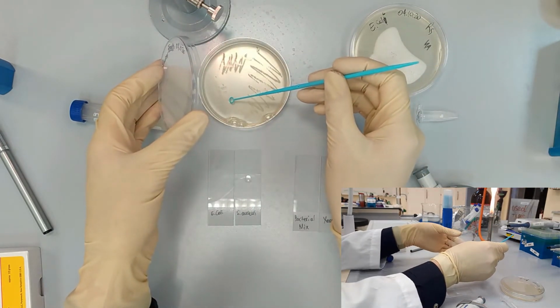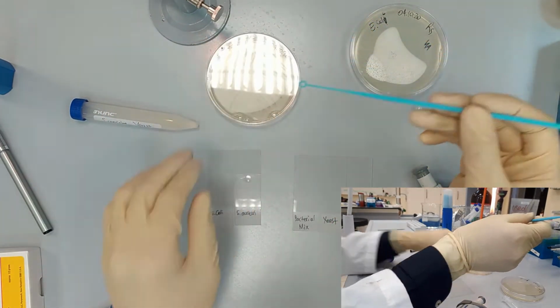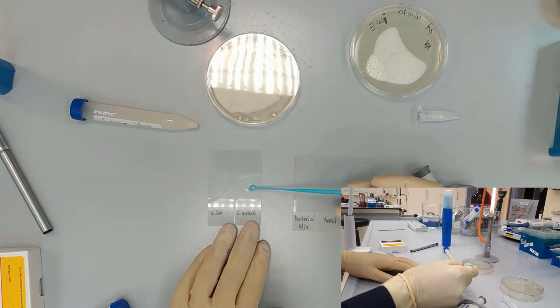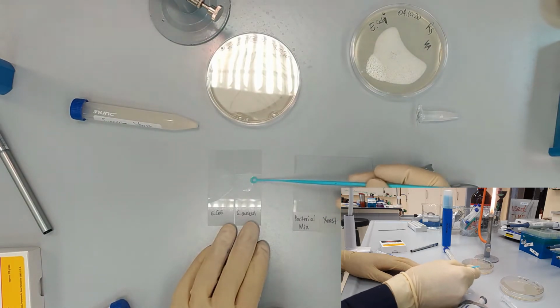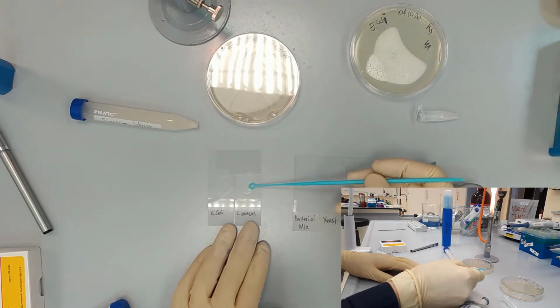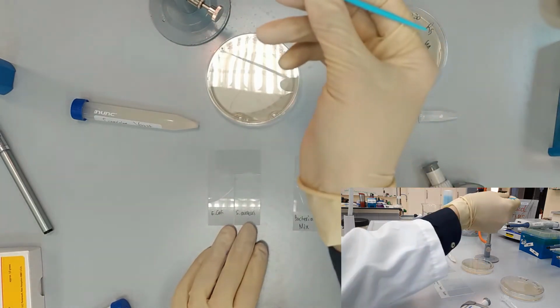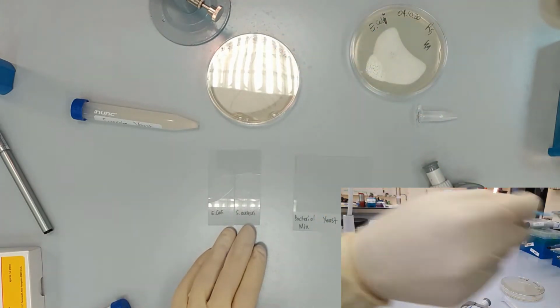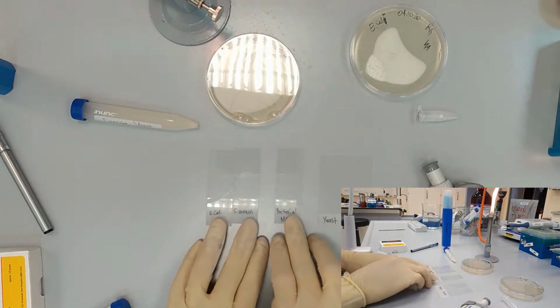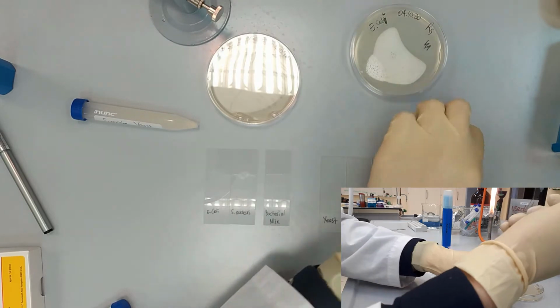So we take one single colony and spread it in the same area as Escherichia coli. After we've done it, we again kill bacteria.